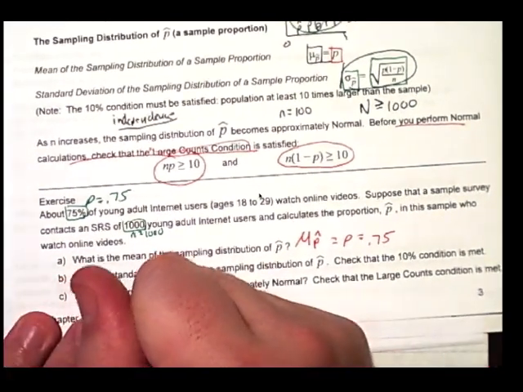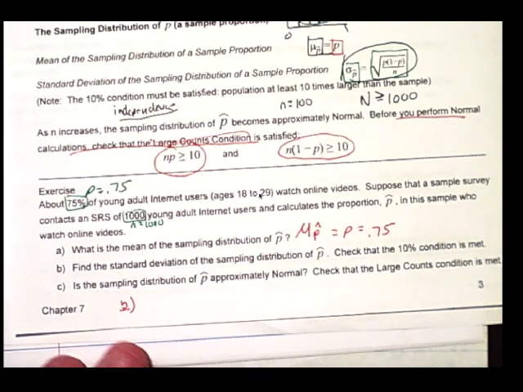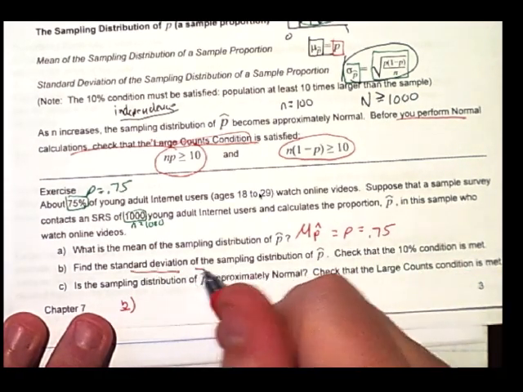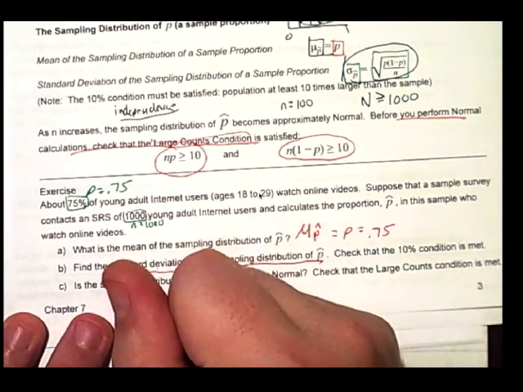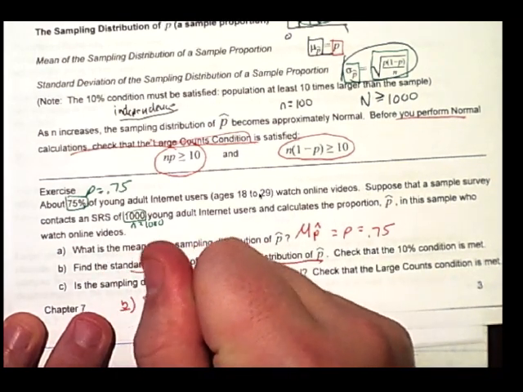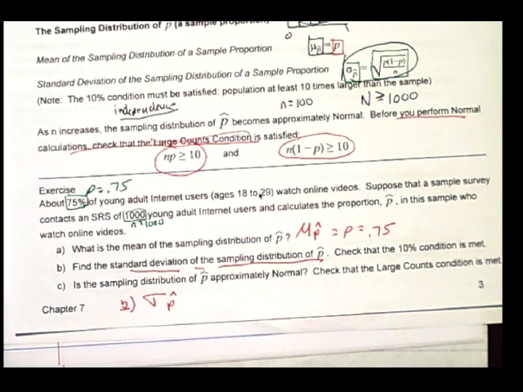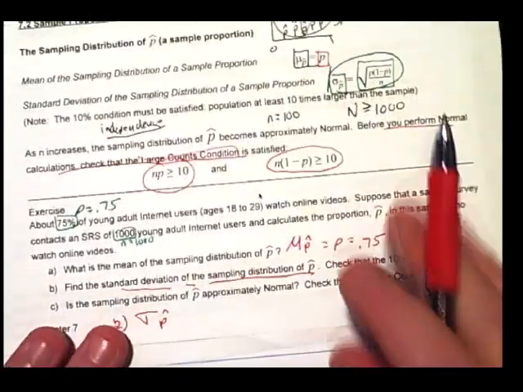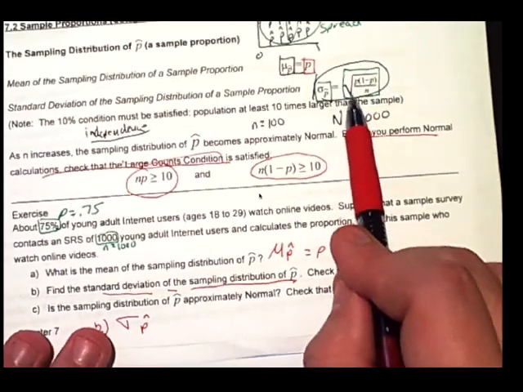Part B. It says find the standard deviation, or the spread, of the sampling distribution of p hat. So they're asking me for sigma of p hat. They're asking me how the p hats are spread out. We're going to use this formula for that.